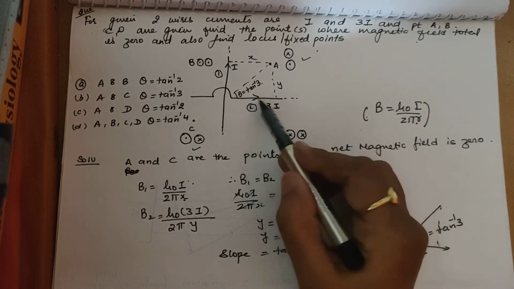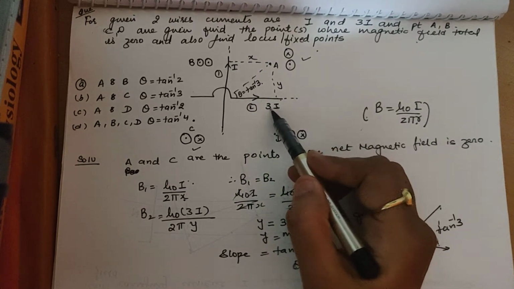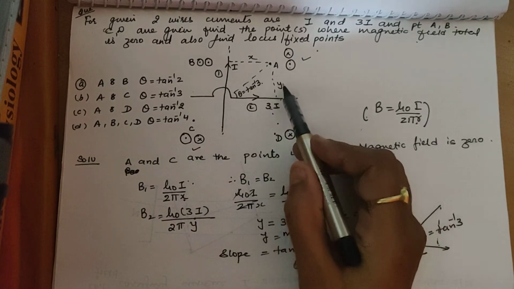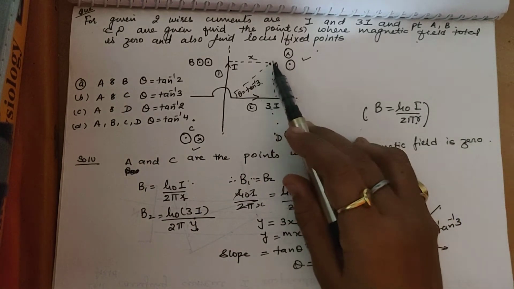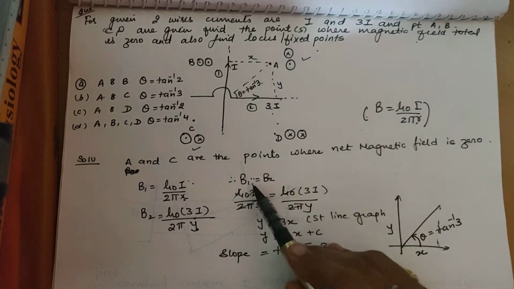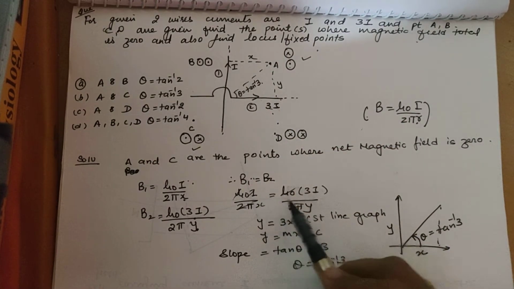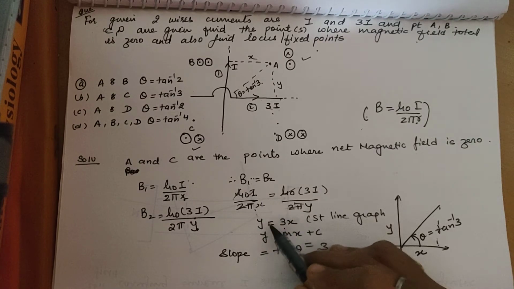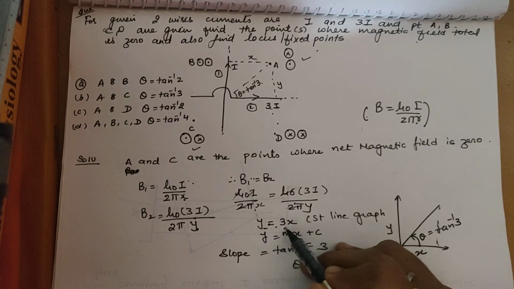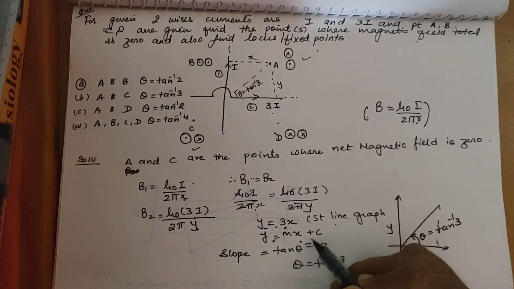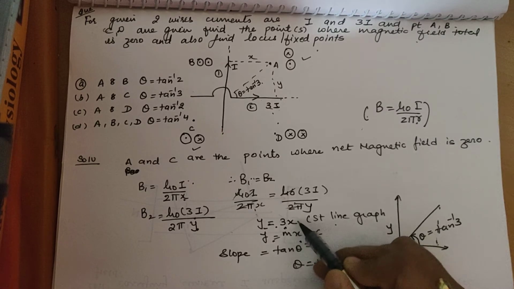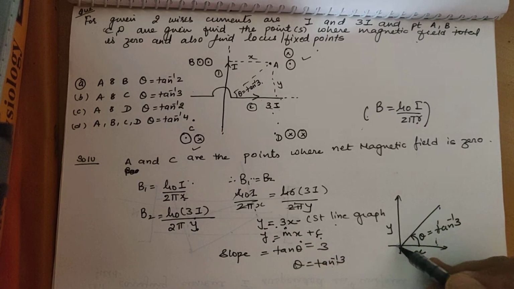And for the second wire, mu naught times 3I upon 2 pi y. You know that these two must be equal, then only the magnetic field intensity will be 0 here. So if I equate these two, we get y equal to 3x. Now y equal to 3x represents a straight line equation, in the form y equals mx plus c, where c is the intercept. Since c is 0 here, it will start from the origin.